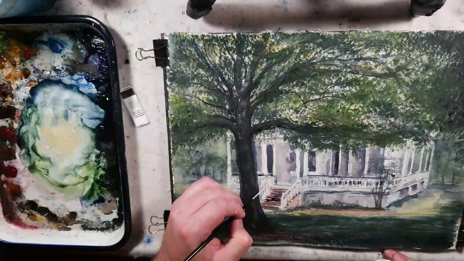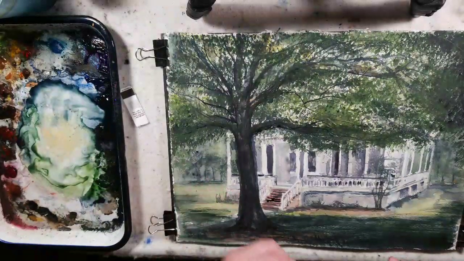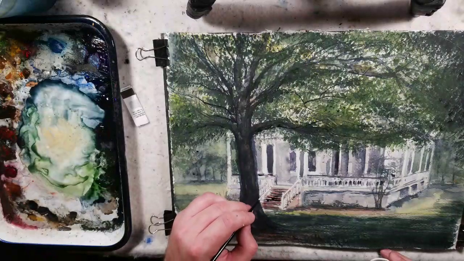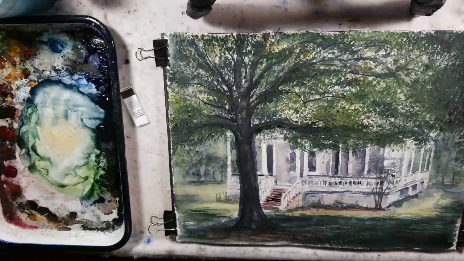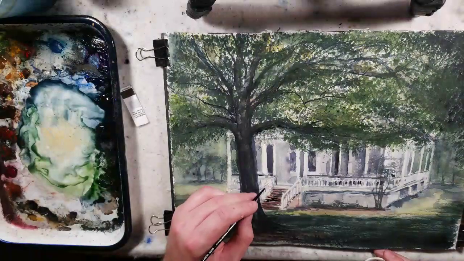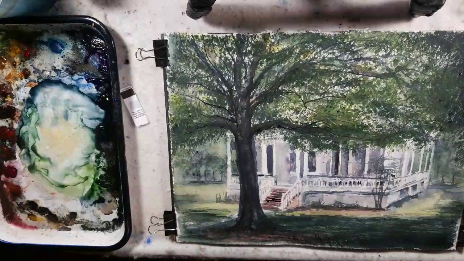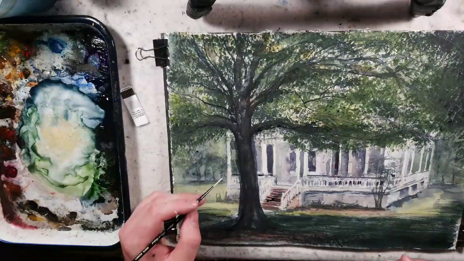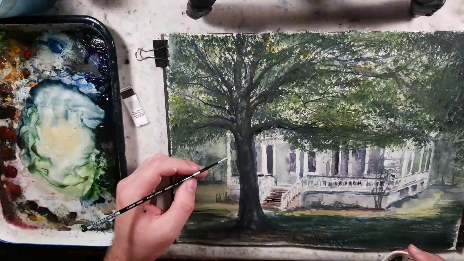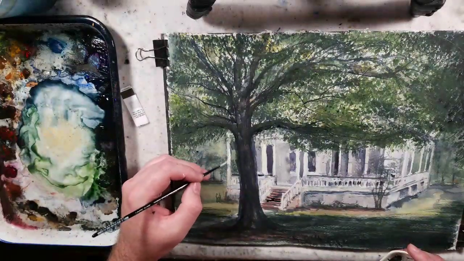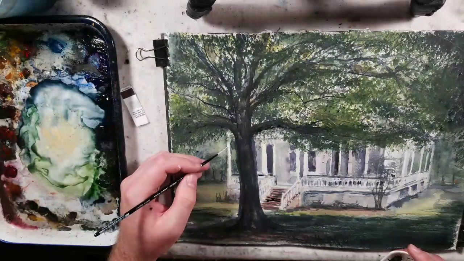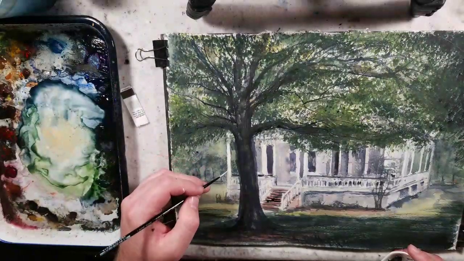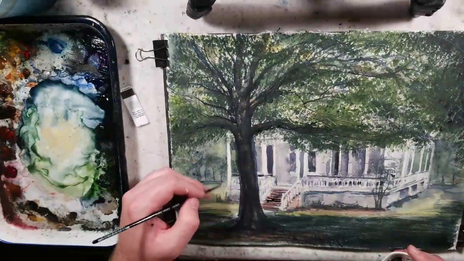In hindsight, I could probably have done some darker washes and then just gone over it with this. Yeah, artistic decision, make that stark white right there.